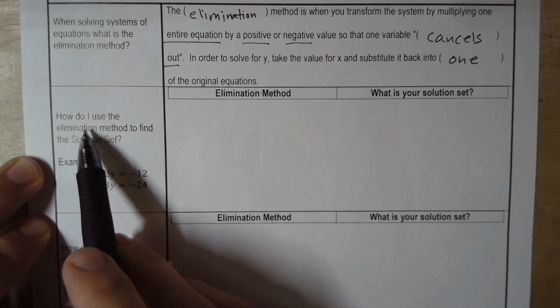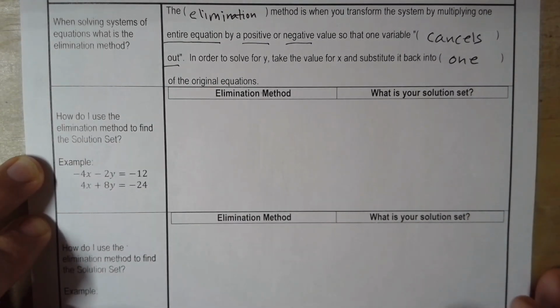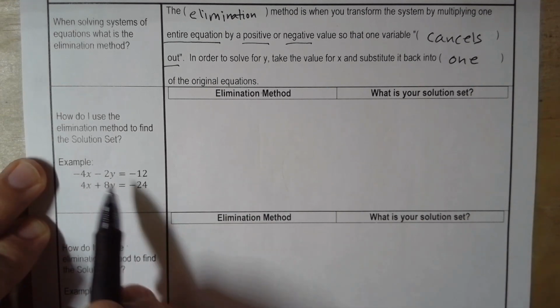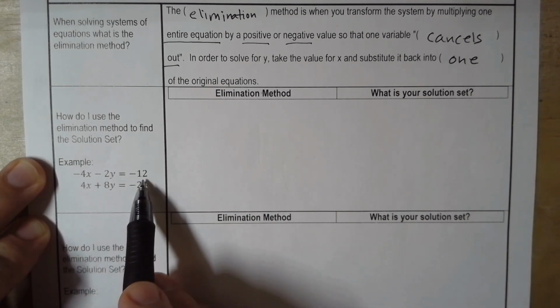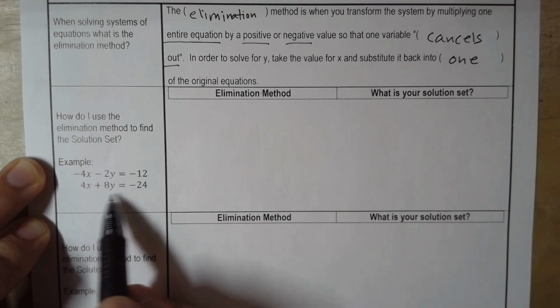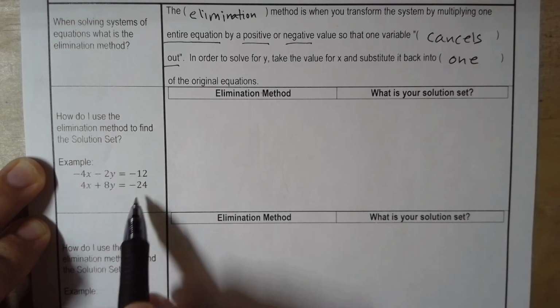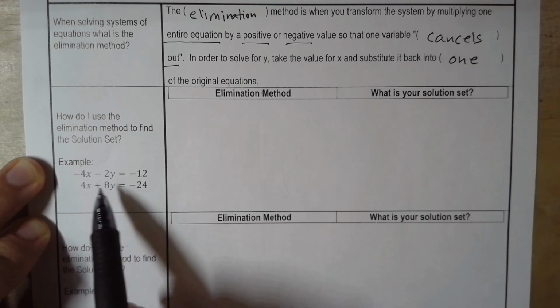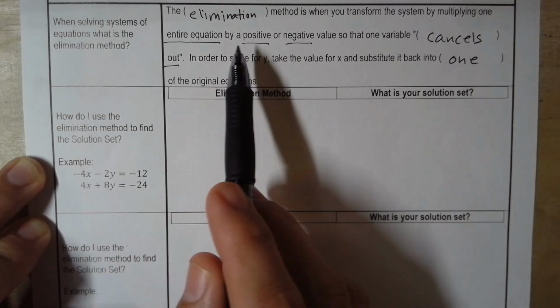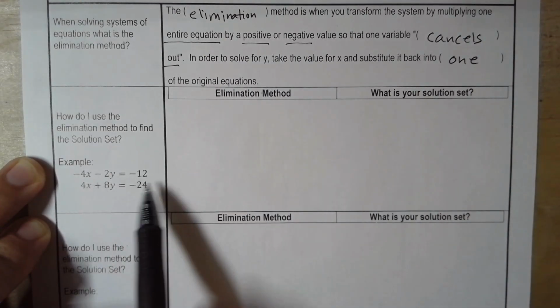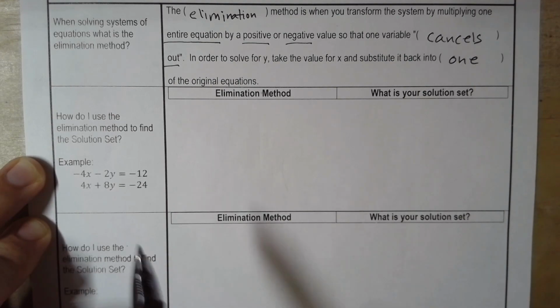Notice the question says, how do I use the elimination method to find the solution set? For this example, negative 4x minus 2y equals negative 12, and 4x plus 8y equals negative 24. Now in this case, on this first example, we don't have to multiply it by a positive or negative because it's already set up to cancel out. And I'm going to show you what I mean by that.